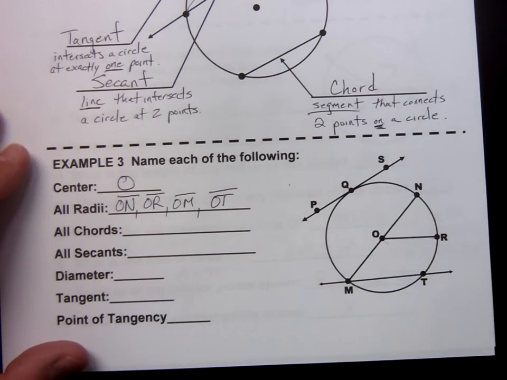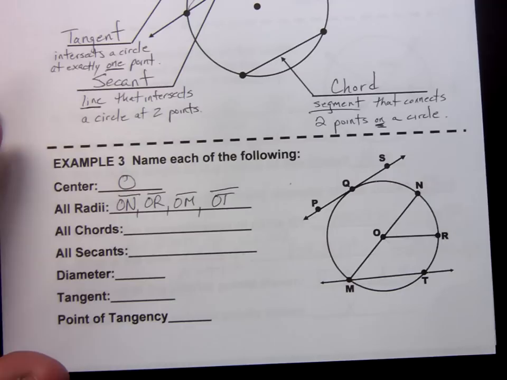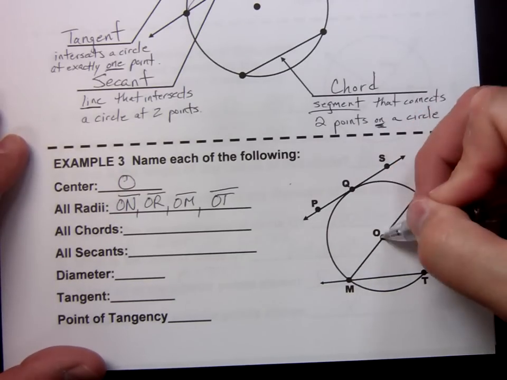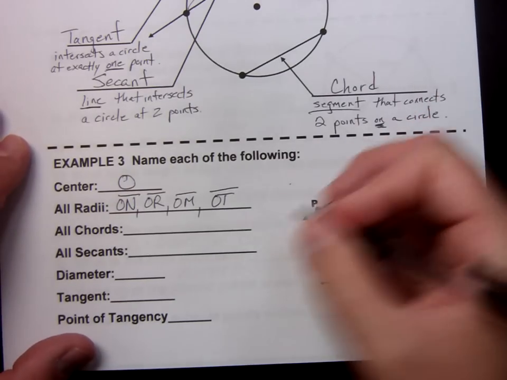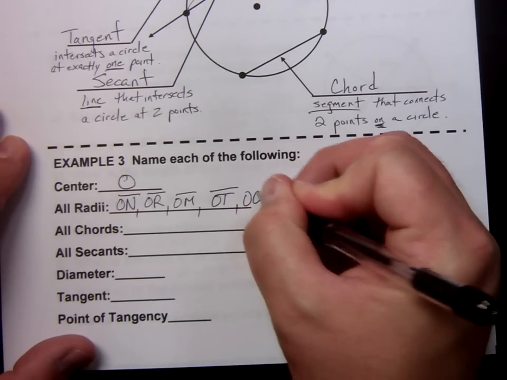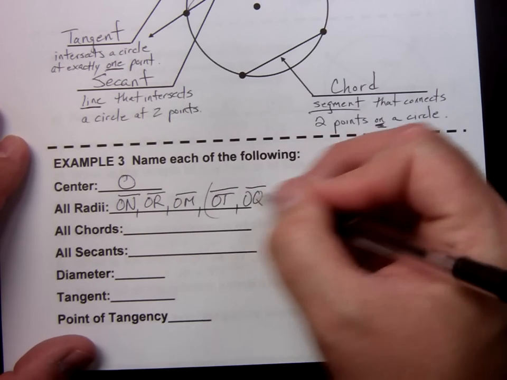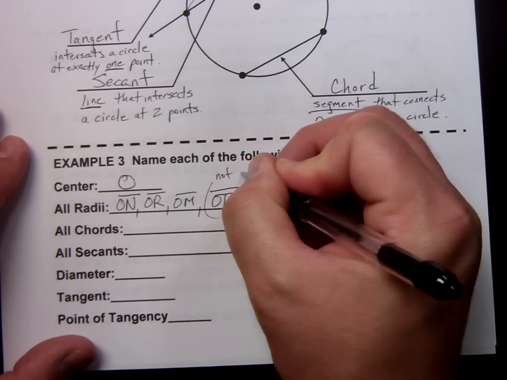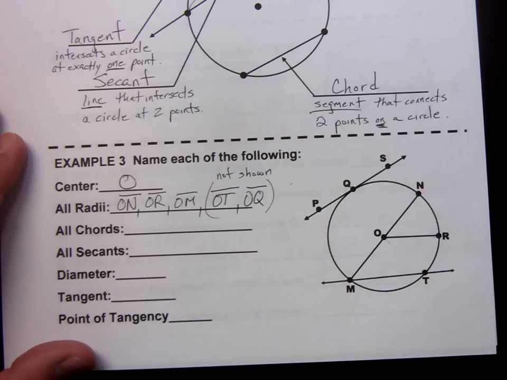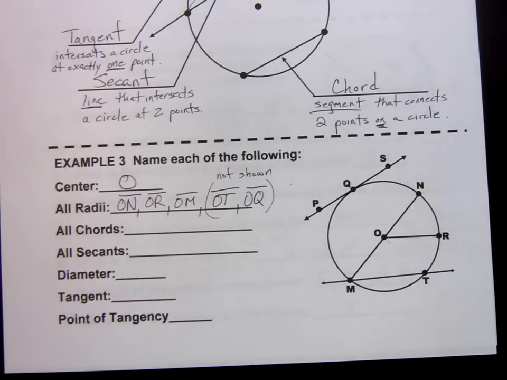It wasn't shown. Is there another point on the circle? Yes, point Q. I can draw line segment OQ. So these two right here are not shown, but they are still radii in that circle. Basically, however many points you have on the circle, that's how many radii you will have, because you can always draw from the center point to any point on the circle to create a radius.